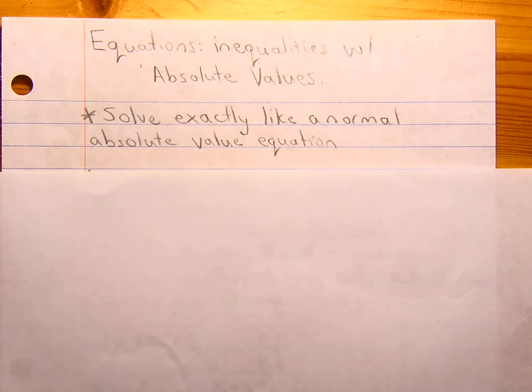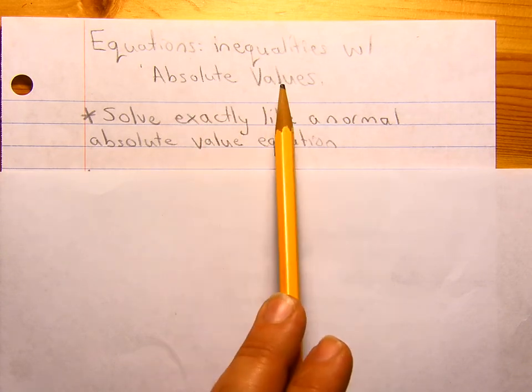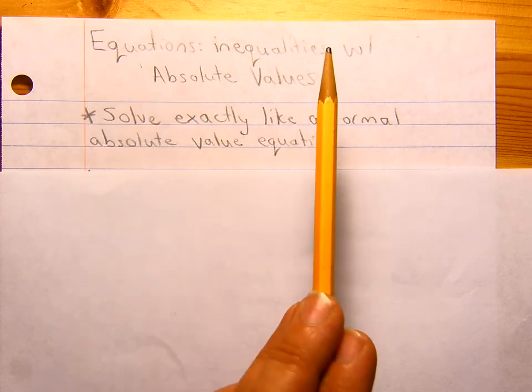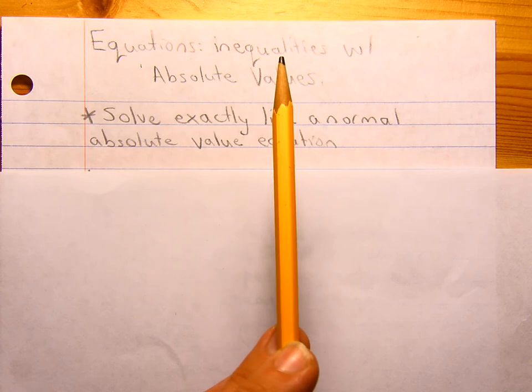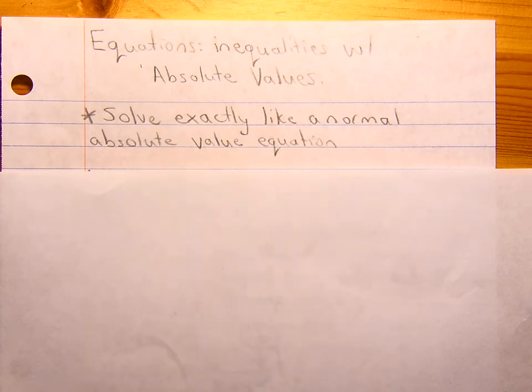Okay, so in this video, we're going to be talking about equations with inequalities with absolute values. Just as you can have equations and inequalities, you can have absolute values and inequalities. So we're going to look at what that is and how to go about solving it.